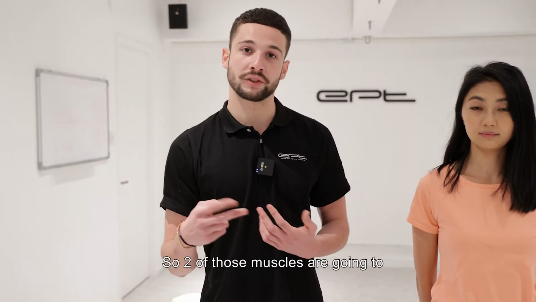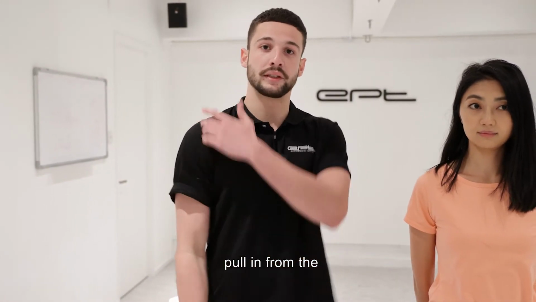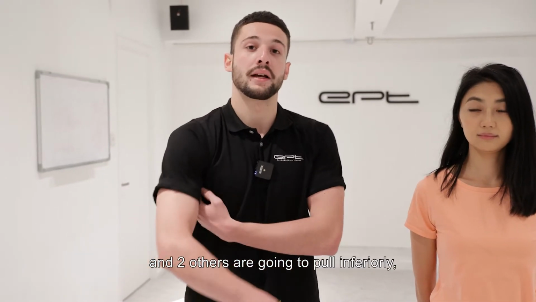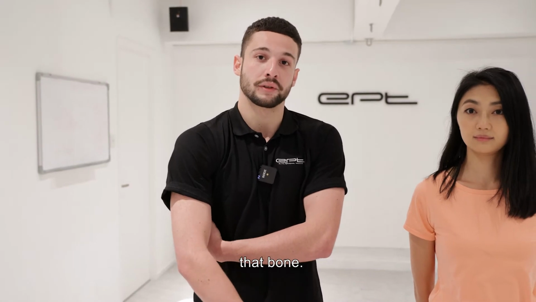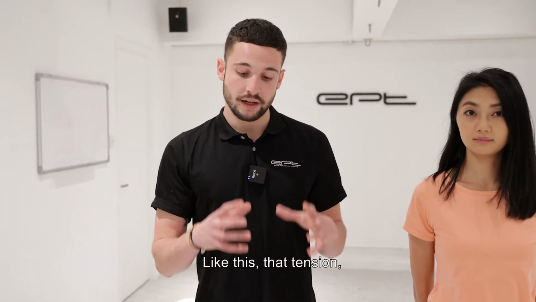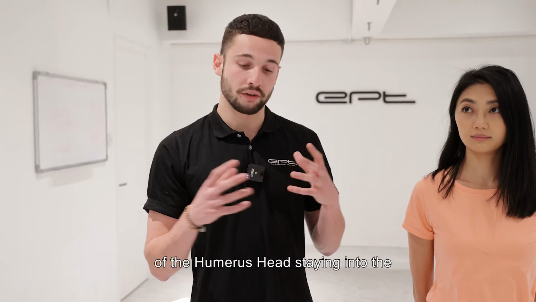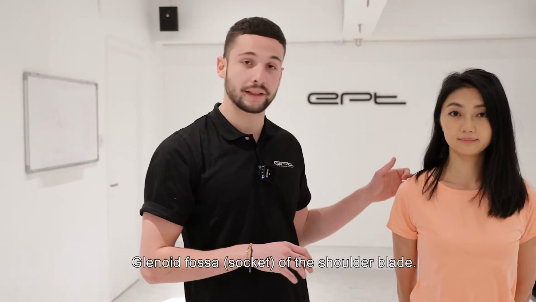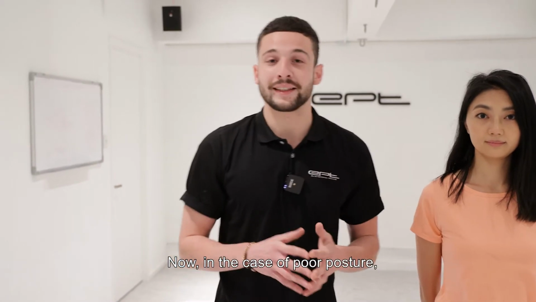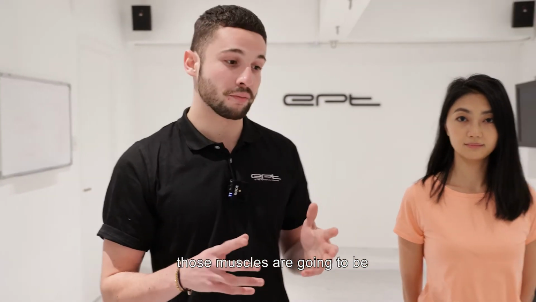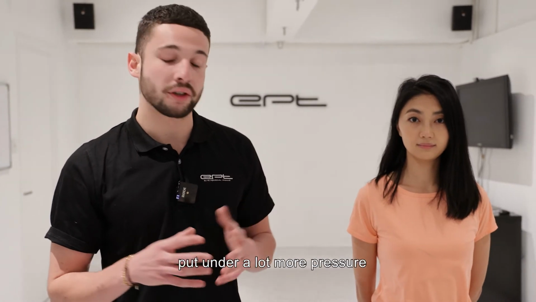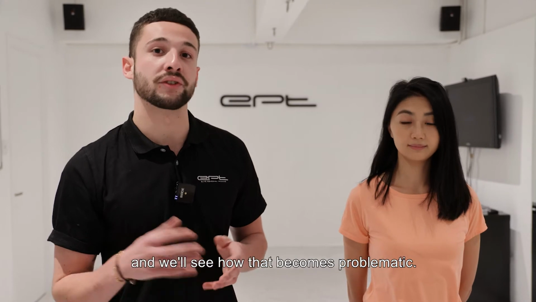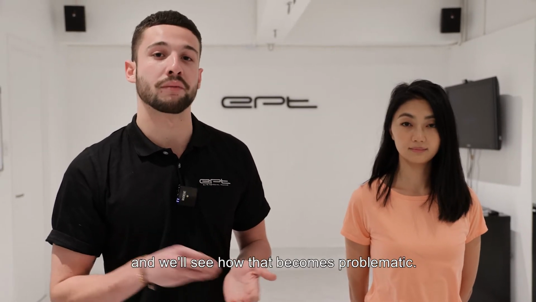2 of those muscles pull from the upper part of the shoulder, and 2 others pull that bone inferiorly. Like this, that tension creates a certain stability of the humeral head staying in the fossa of the shoulder blade. Now, in case of poor posture, those muscles are going to be put under a lot more pressure and will easily be overloaded. We'll see how that becomes problematic.